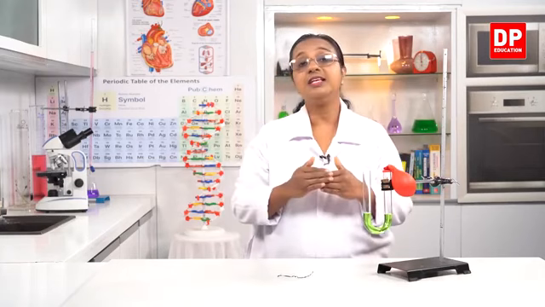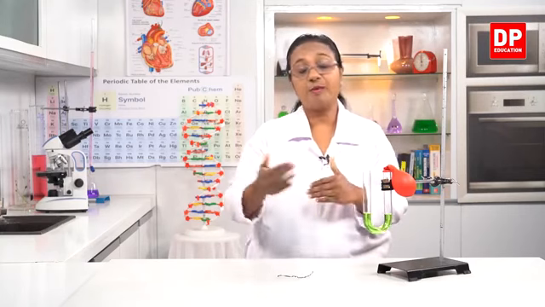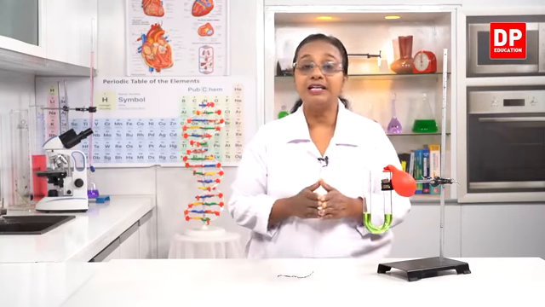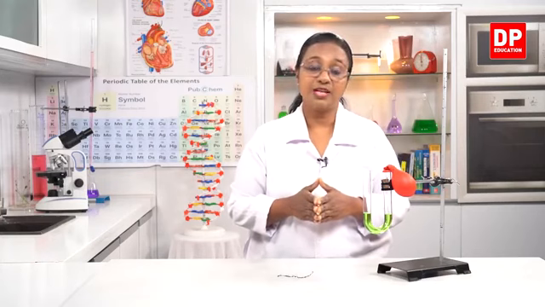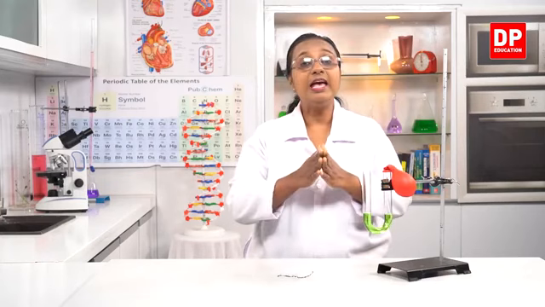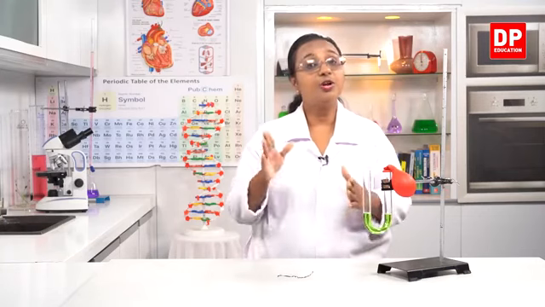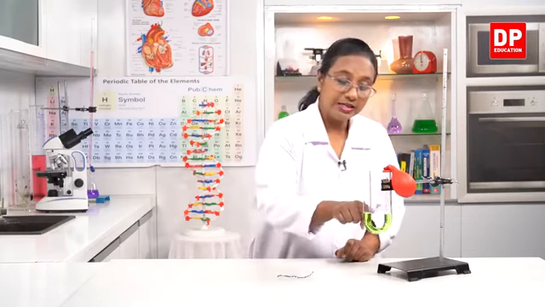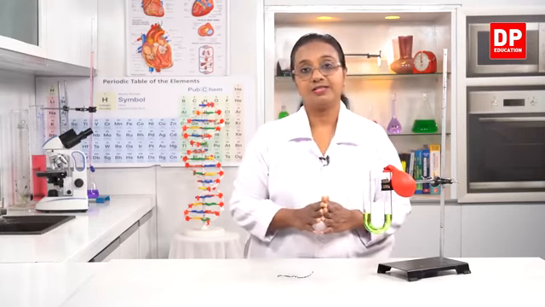From the difference in height of the liquid columns, we can calculate the pressure exerted by the air inside the balloon. You all know the equation h rho g. So the height is going to be the difference in these two levels. I am sure you all can understand that, students.